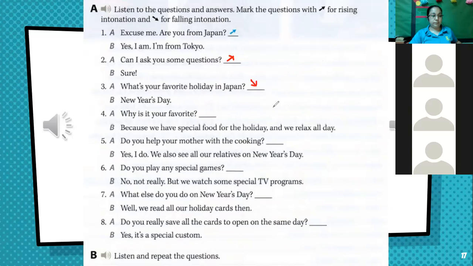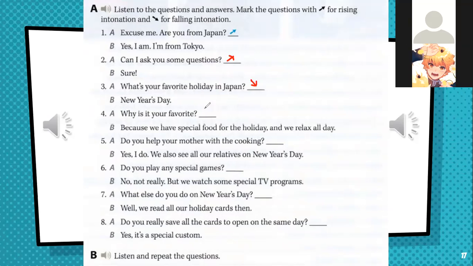Okay, number 4, what is your favorite? What is this one? Rising or falling? Okay, thank you, Adrian. Thank you, Fernando. Abby, what is this one? Activate your sound by yourself. Okay, falling, yeah, because this one begins with WH, that means it's informative, so this one is falling. Okay, and the answer is because we have a special food for the holiday and we relax all day.